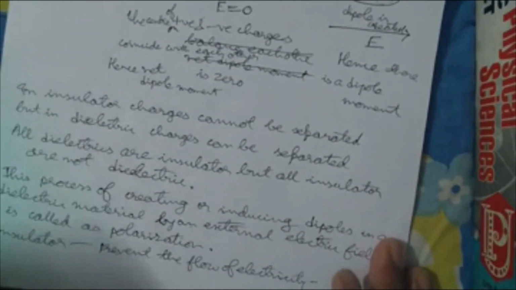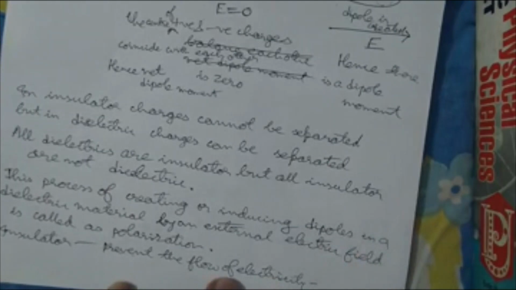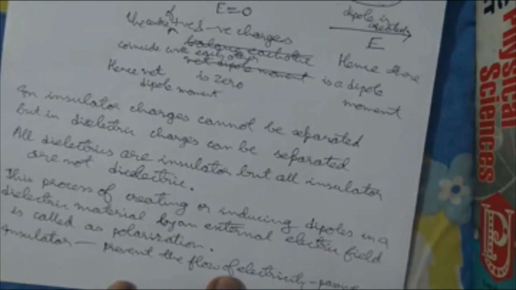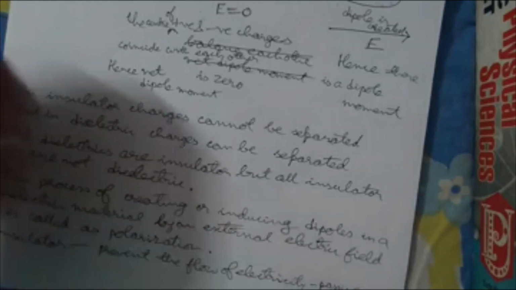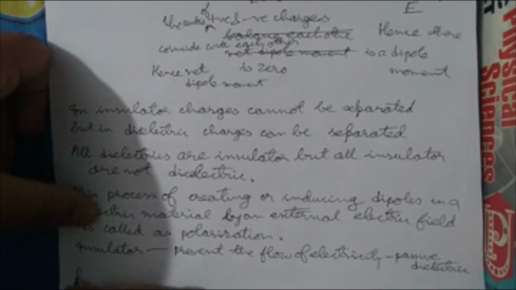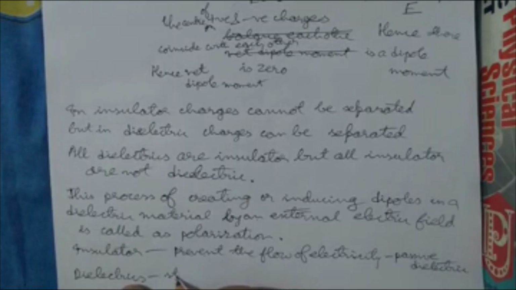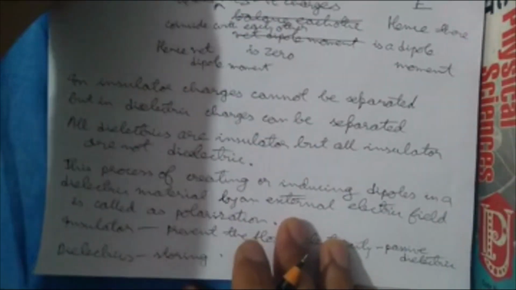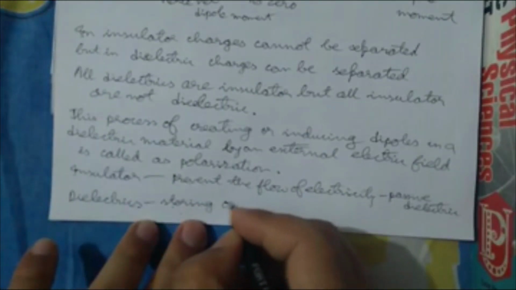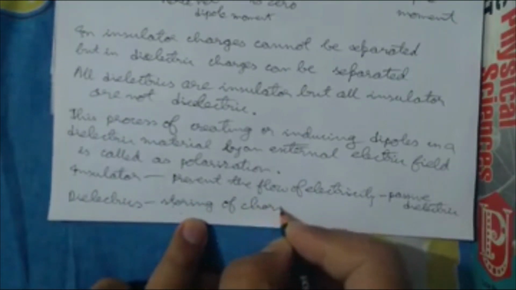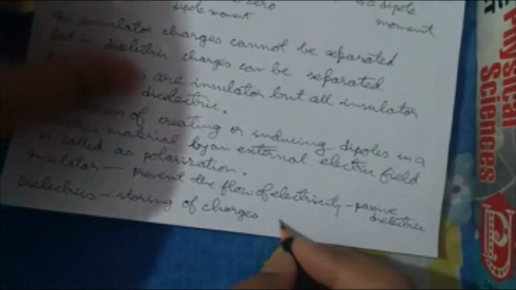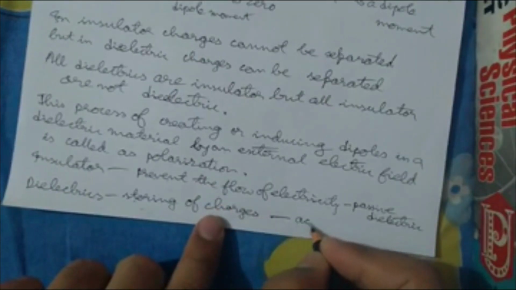They are called passive dielectrics. And dielectrics are used for storing of charges. They are called active dielectrics.